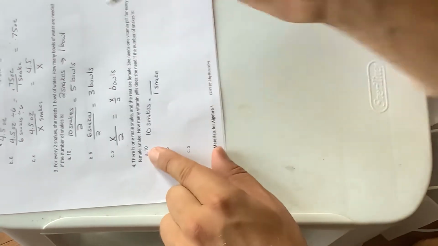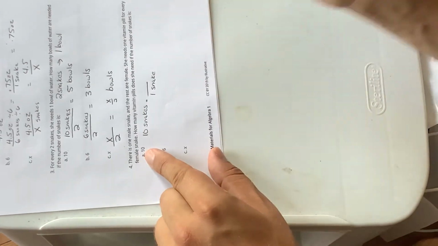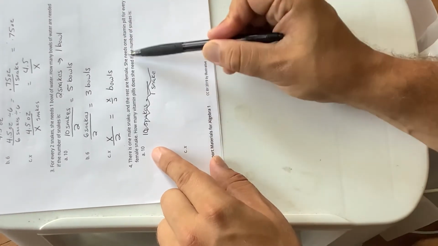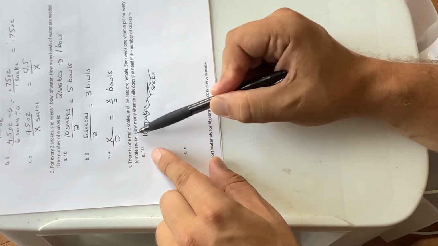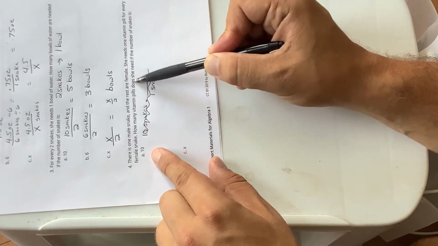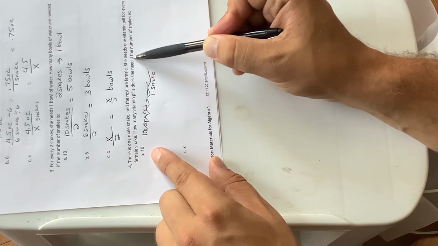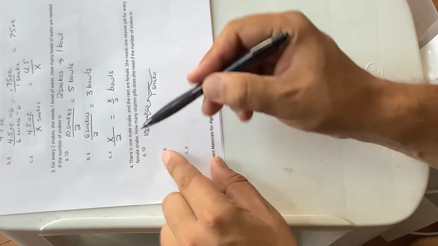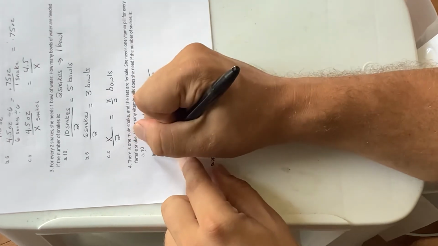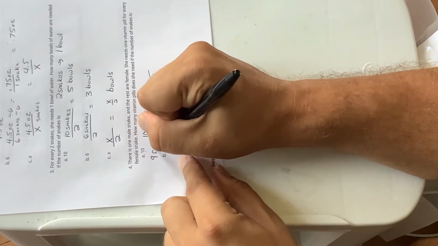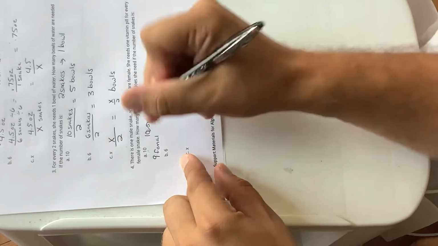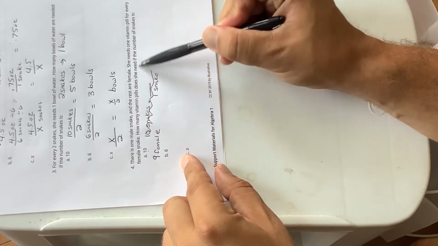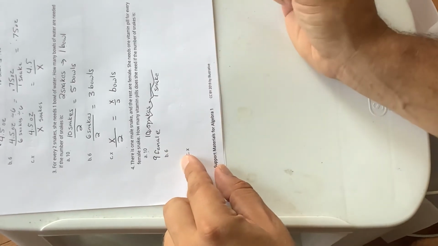Oh, I'm sorry. It says if there's one male snake, the rest are female. So let me just read this a little bit better. So here, she needs one vitamin pill for every female snake. How many vitamin pills does she need if the number of snakes is 10? So if we have 10 snakes, there are 9 female. And she would need 9 pills because there's one for every one.